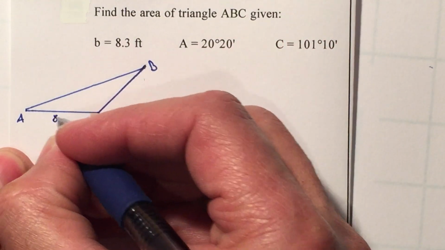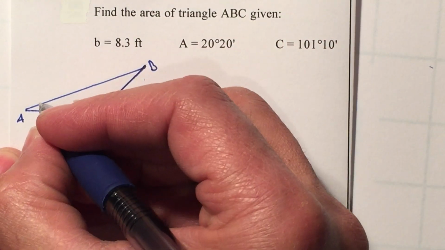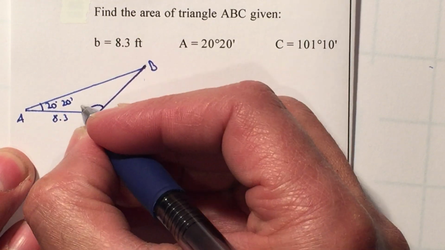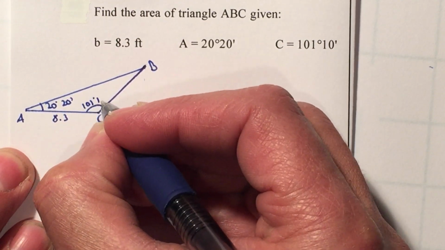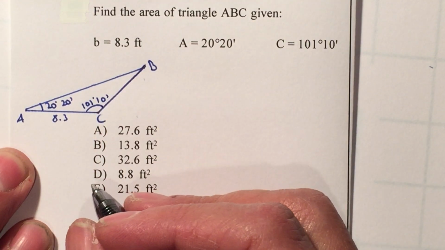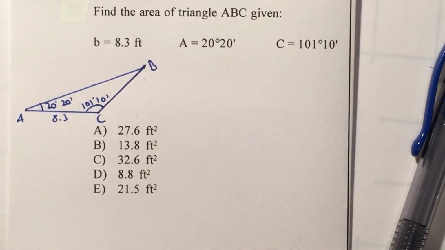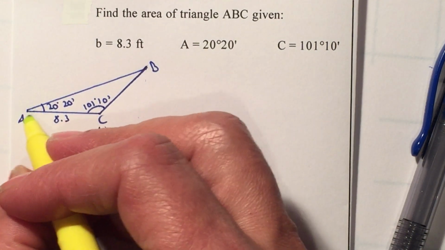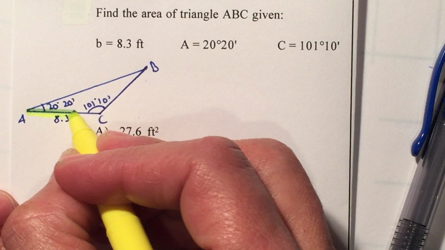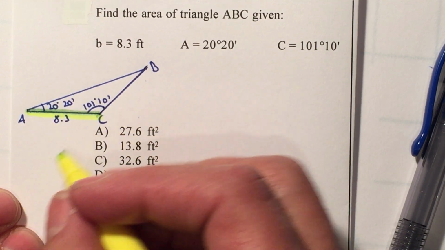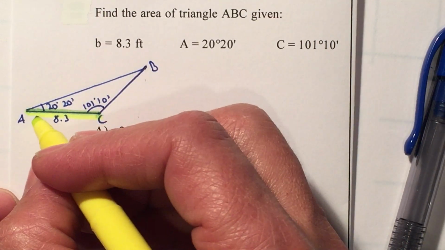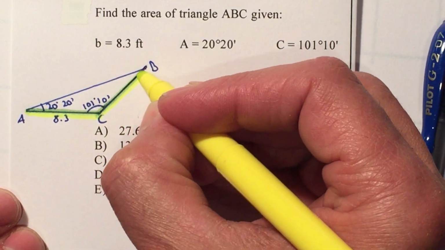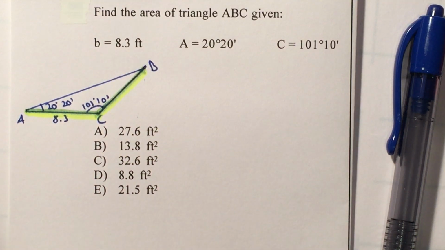So therefore B is 8.3. This angle here is 20 degrees 20 minutes. And this angle here is 101 degrees 10 minutes. So therefore you have a choice which side you want to find. To find the area, you need two sides. So in this case, let's go and find this side, let's go and find A. It'll be the same amount of work, and the angle in between.